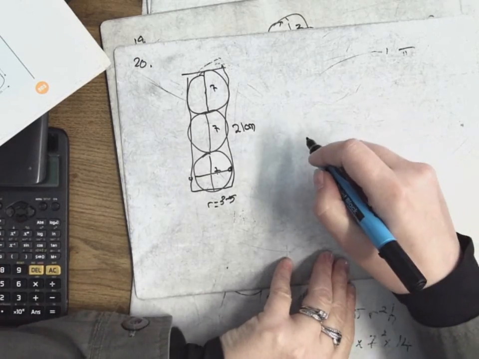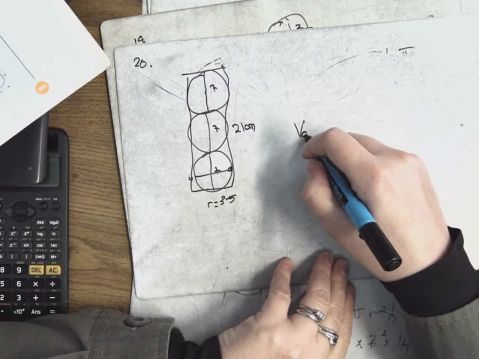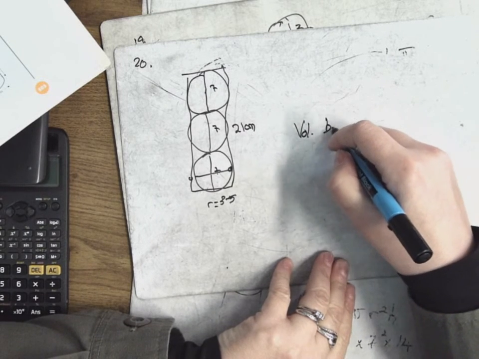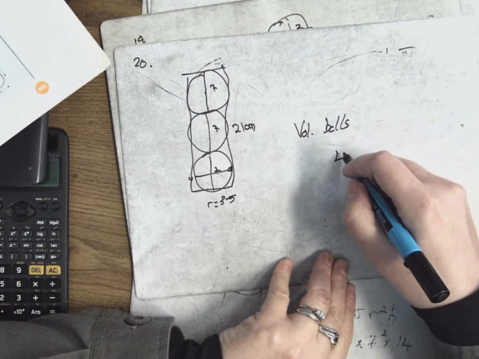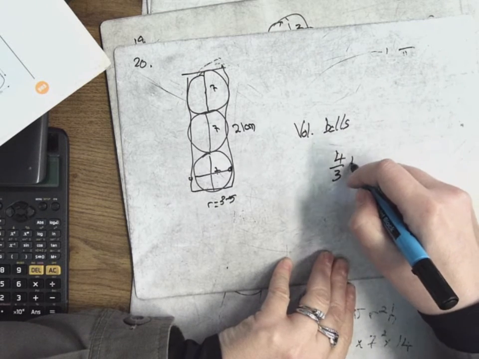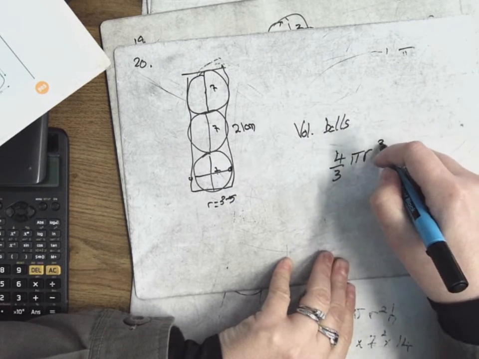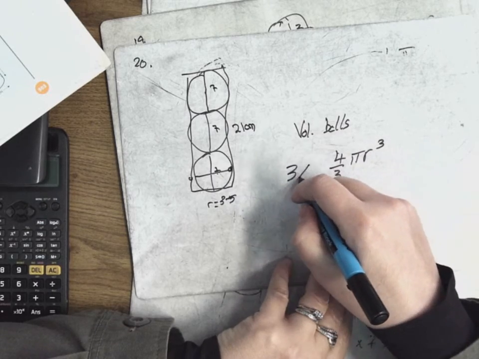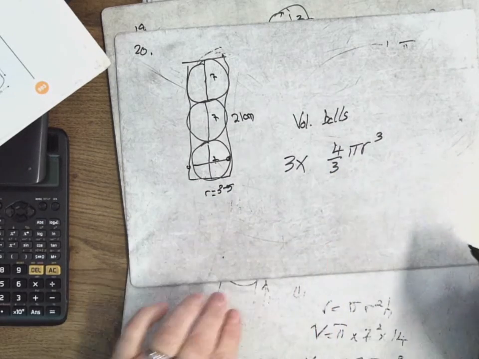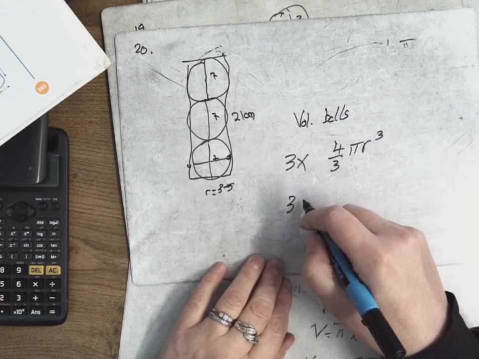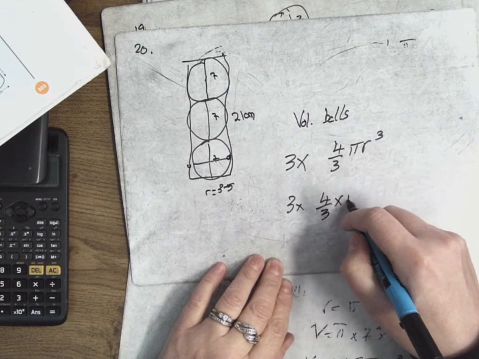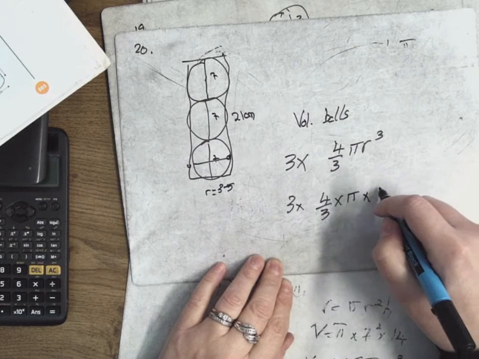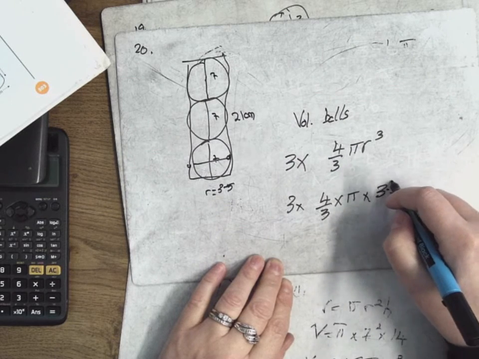Right, let's get the volume of the tennis balls. Okay, so they're spheres. So one sphere is 4/3 pi r cubed, but there's 3 of them. Okay, is that right? So that's 3 multiplied by 4/3 multiplied by pi multiplied by the radius cubed, which is 3.5 cubed.